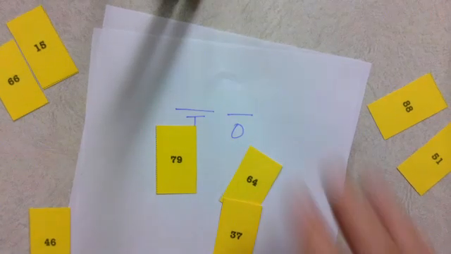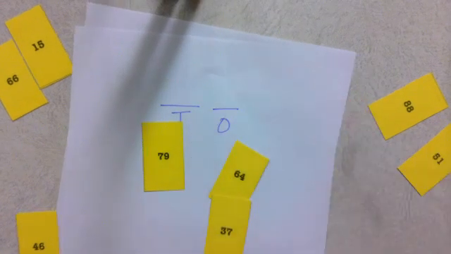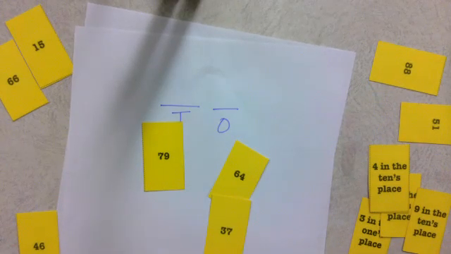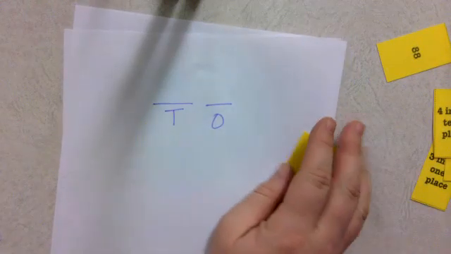However you want to track points, if you want to track them on a piece of paper, they might really like that, whatever's simplest to you. But basically, there are clues that match up with the cards, and we're just playing a game of matching. If that round goes really well and it's pretty easy for them, you can go to a harder version of the game. And this harder version actually goes out to the thousands place.